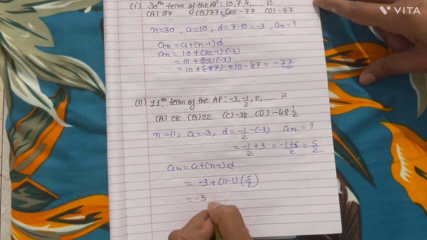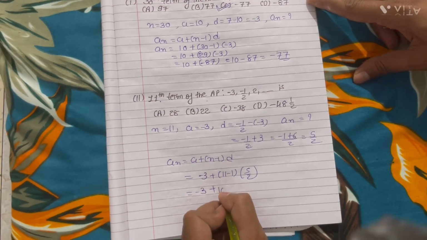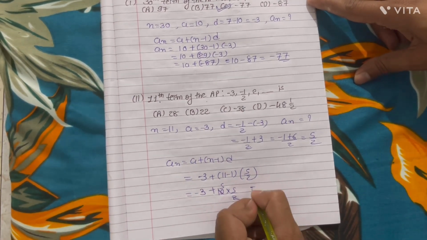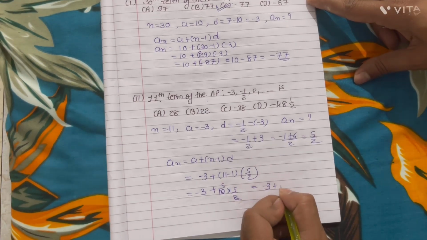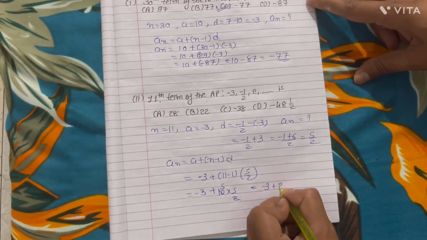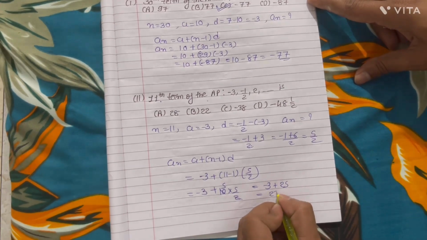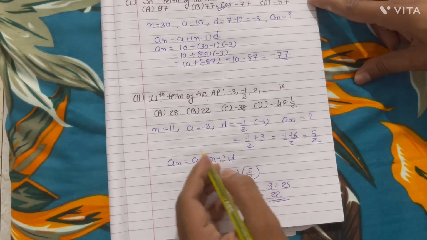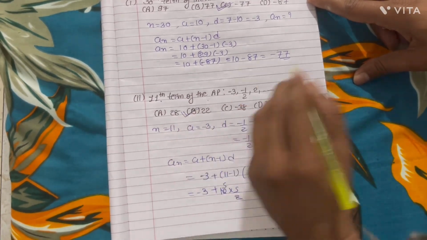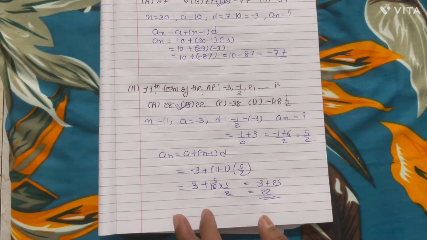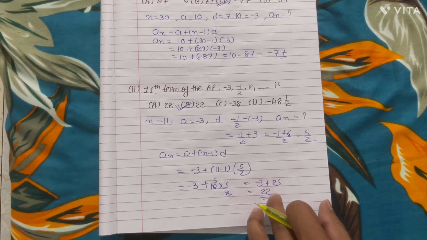So minus 3 plus 10 into 5 by 2, the 2 fives are 10, so we get minus 3 plus 25. 25 minus 3 means 22. Option B is your answer. So this is question number 2. If you still have any doubt, please comment down.